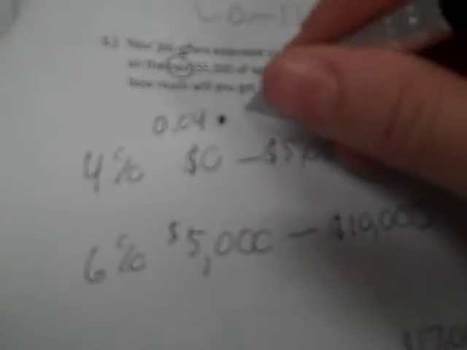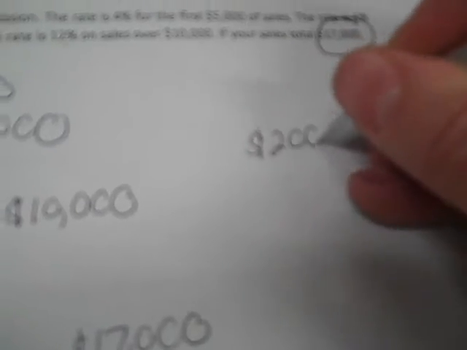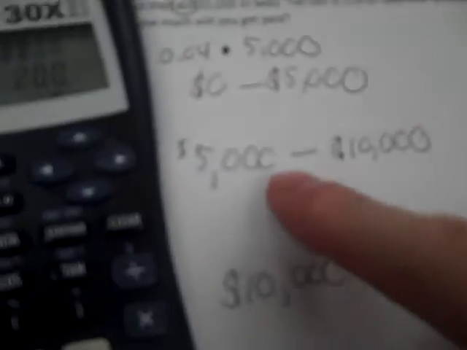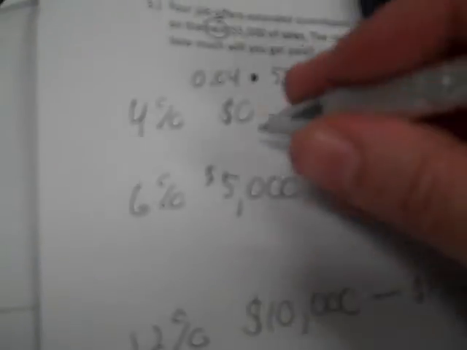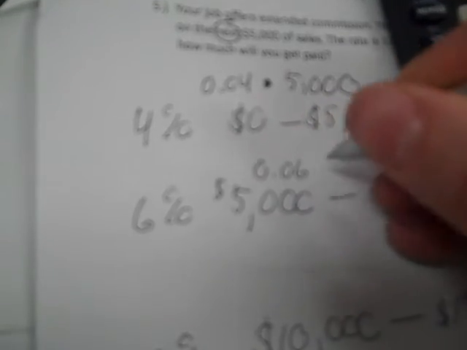So 0.04 times 5,000 is $200. Plus, now I have to figure the next one out. So 6 divided by 100 is 0.06 times, and then I minus these two.